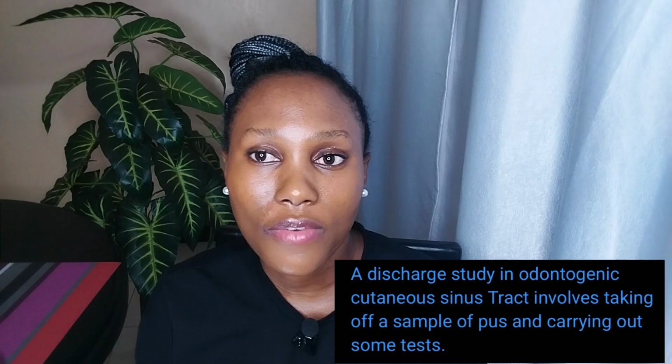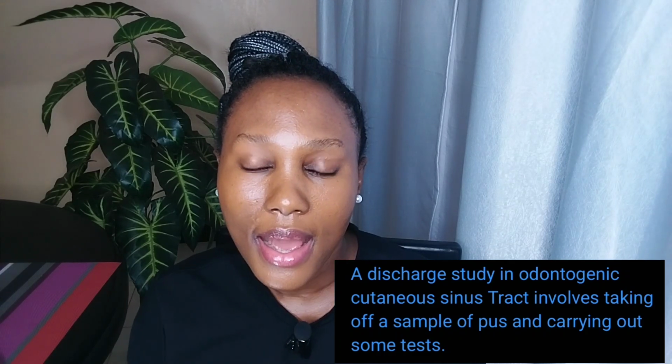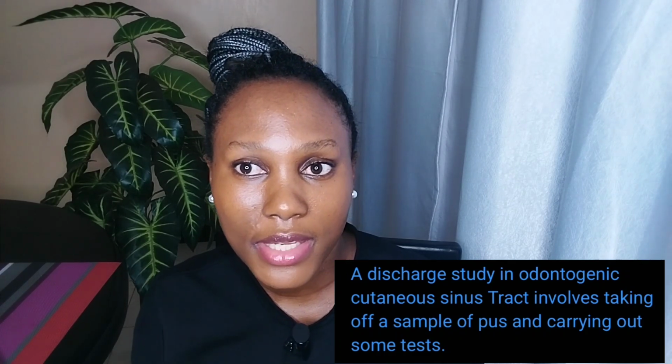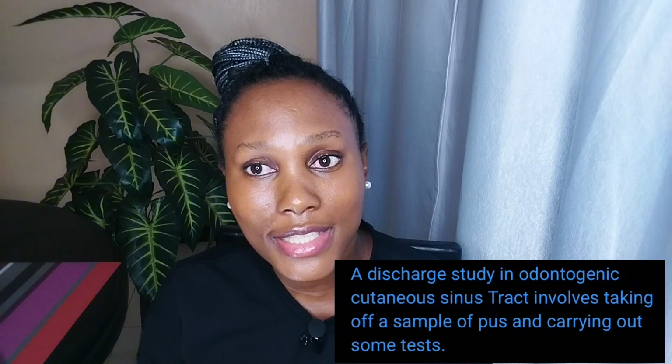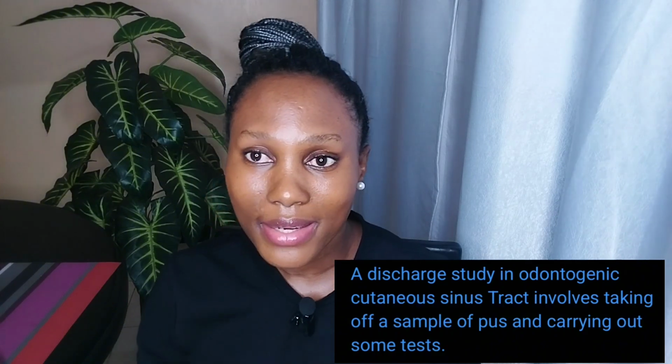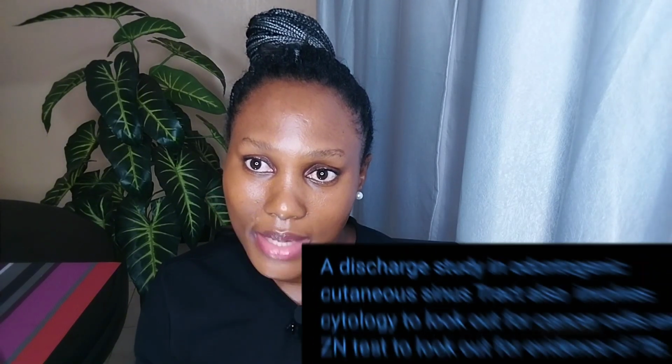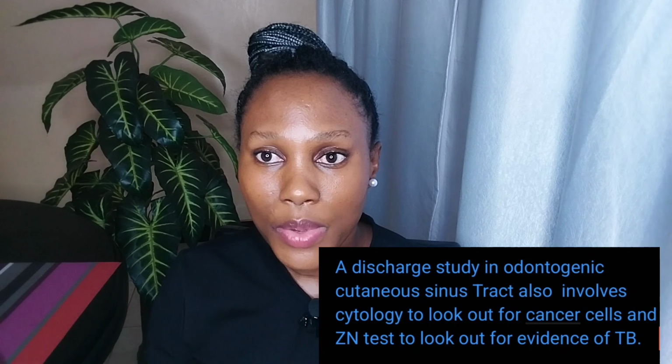take off a sample of the pus from the opening, and we can carry out some tests. For example, we can do a culture and sensitivity, where we find out the bacteria that is in the pus, and then we can also do a dental x-ray, and this is usually diagnostic of the abscess, especially on the roots of the teeth. We can also do a CT scan, that is a dental CT scan.